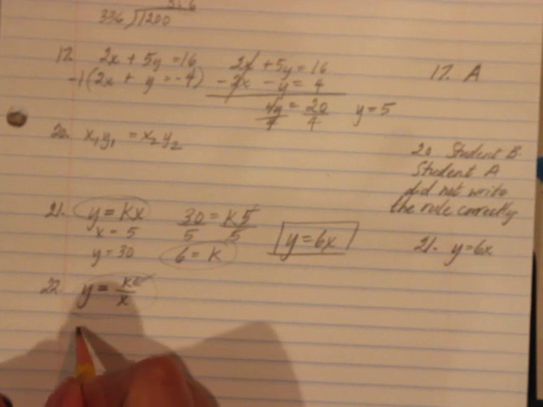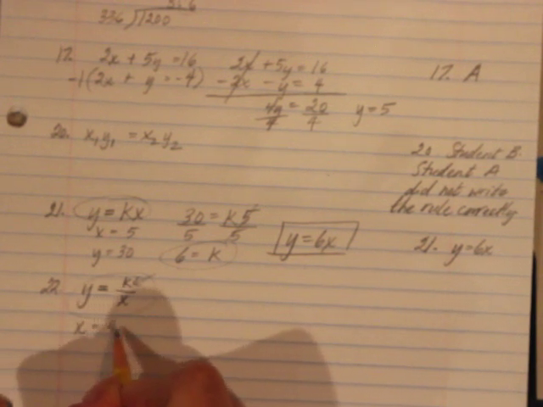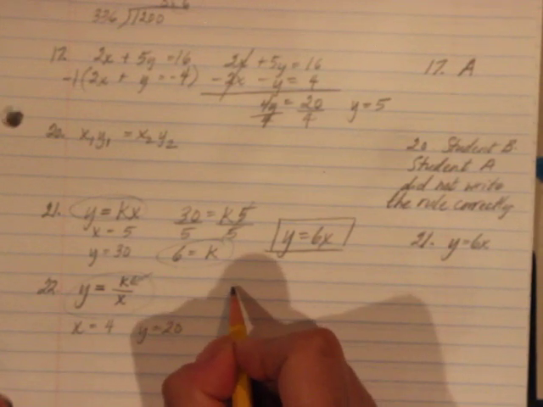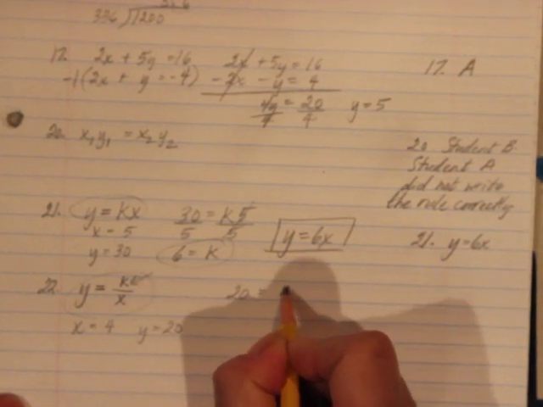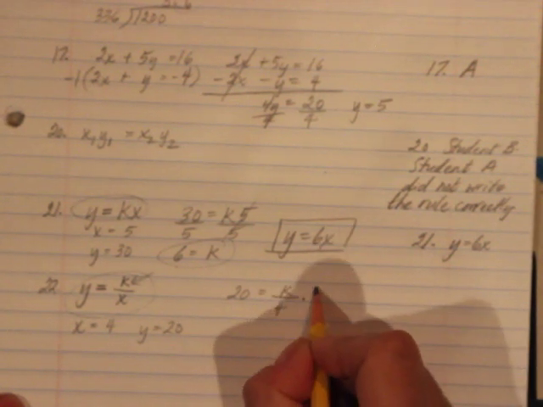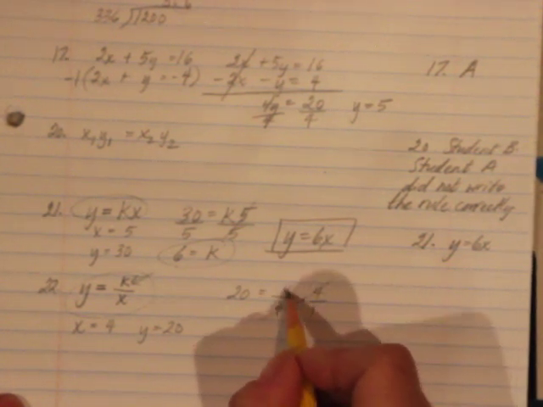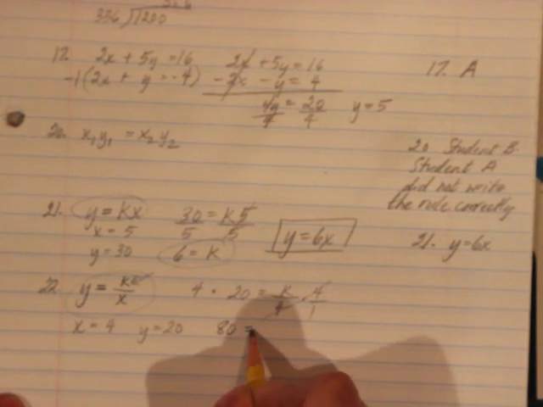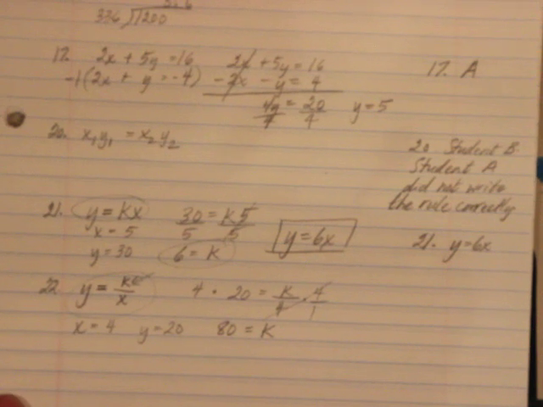So I'm going to go ahead and substitute in. They told me x equals 4, y equals 20. So I'm going to solve for k. Okay, so here's 20 equals k over 4. In order to get k by itself now, I'm going to multiply each side by 4. So I just get k, and I'm going to multiply this side by 4. And I find that the value of k is 80.